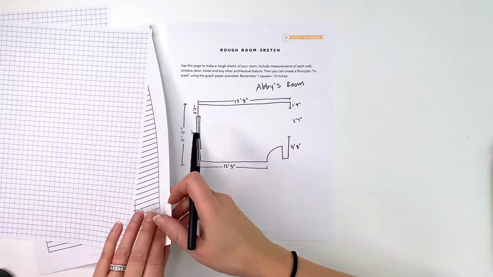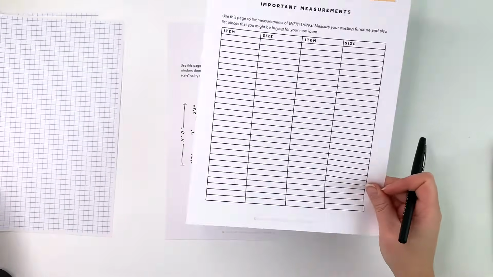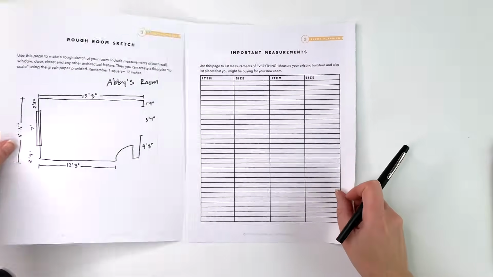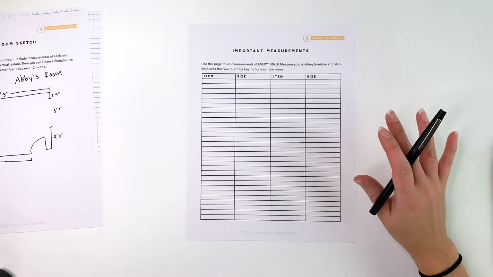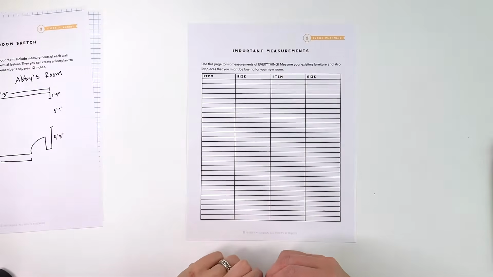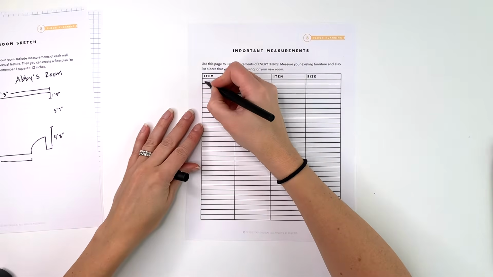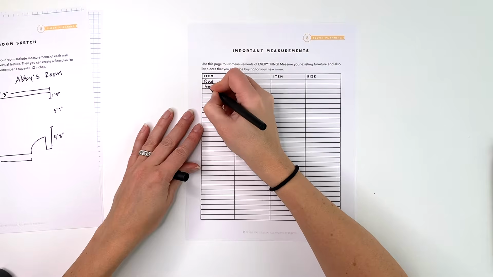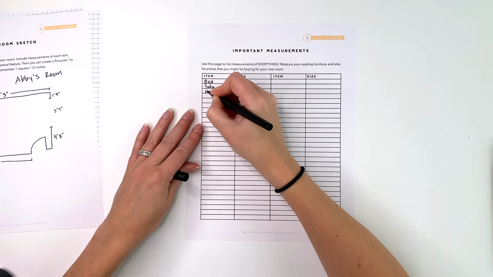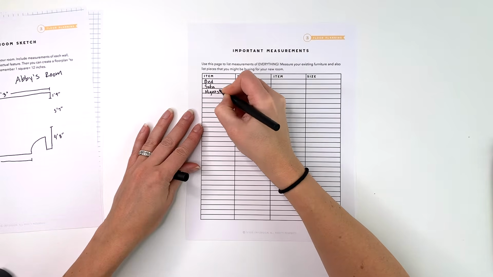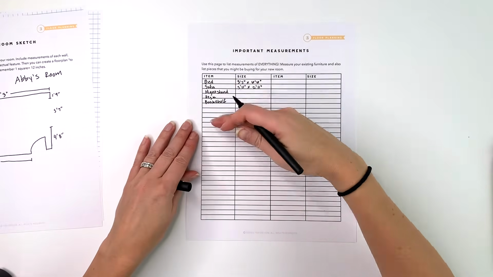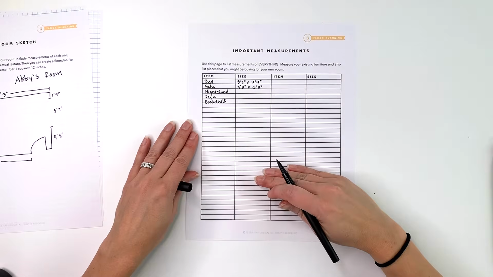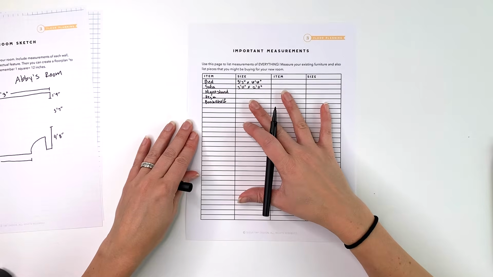After that, you can take your other piece of paper and write down all of the measurements of all of the other items in the room. So I know that we're going to have her bed, she'll have a sofa, she has a nightstand. Everything that you want to include in the room, you can list on this important measurements paper.